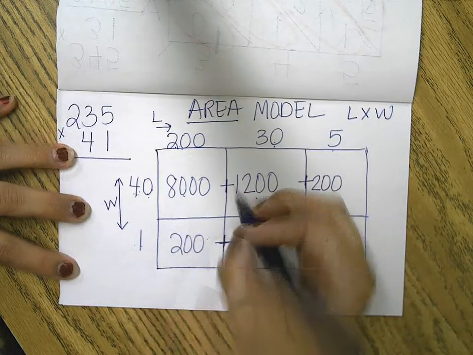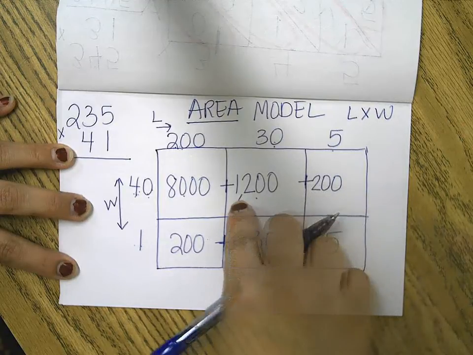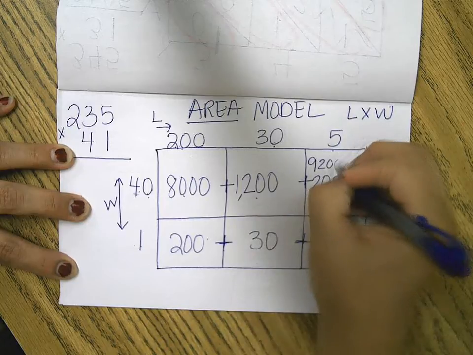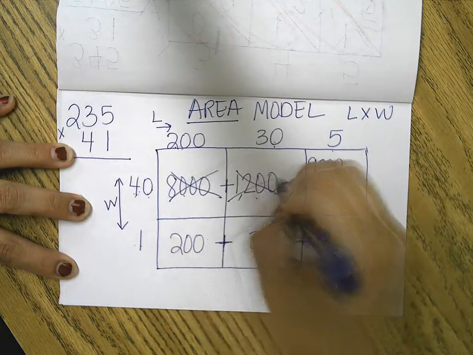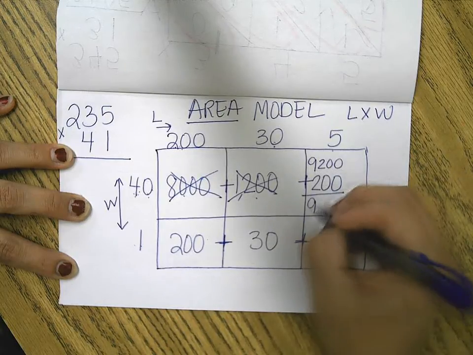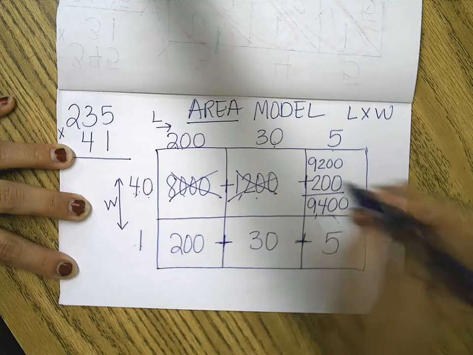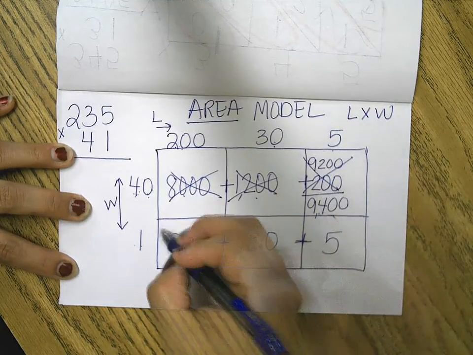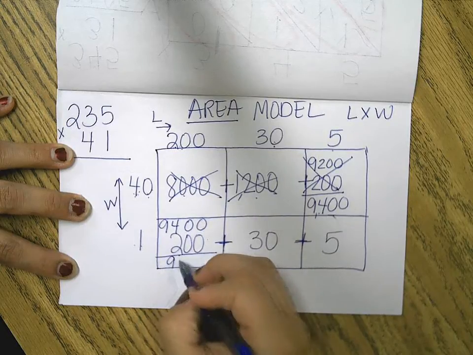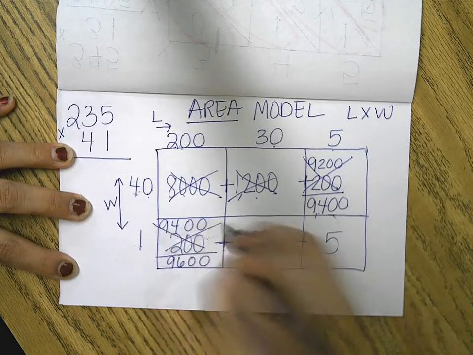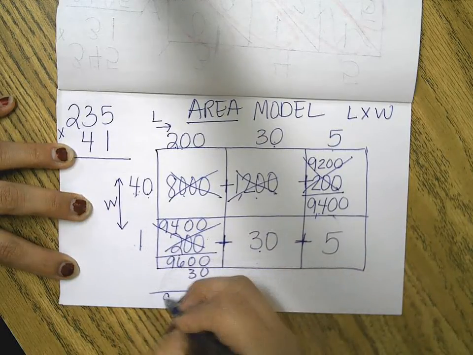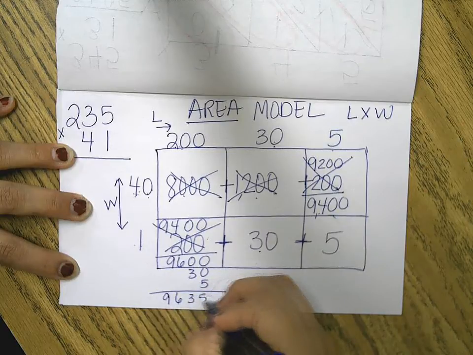8,000 plus 1,200 is 9,200. So I now have 9,200 from these two. I've added that and that. 9,200 plus another 200 is 9,400. I've done that. This 9,400, I add another 200 to that, I get 9,600. Now I add another 30 to that, and I add another 5 to that. I have 9,635.